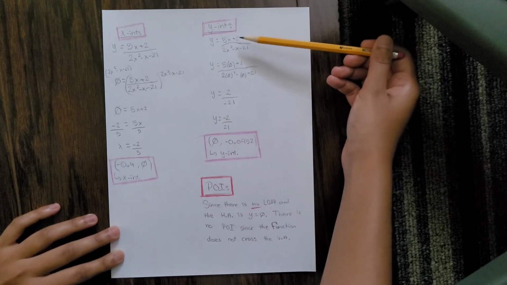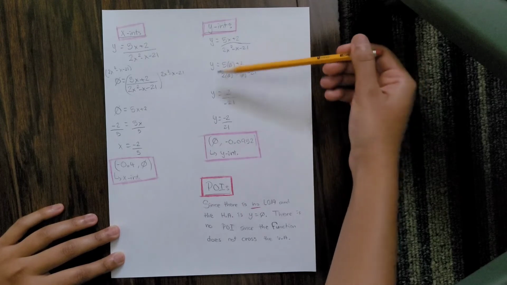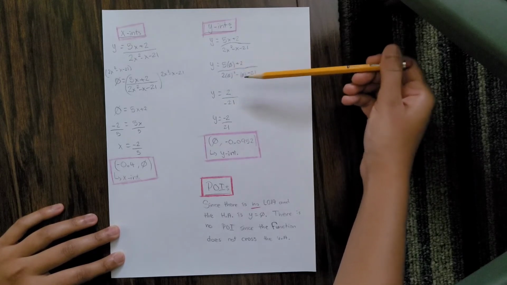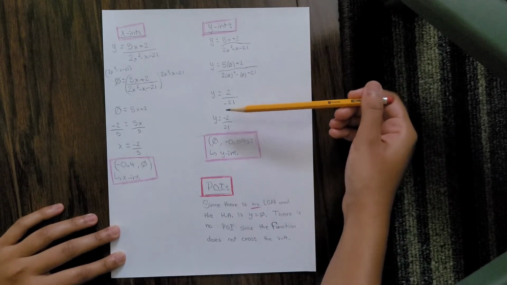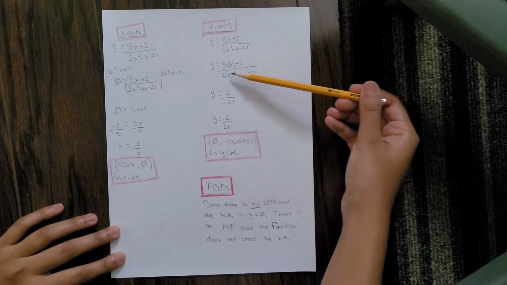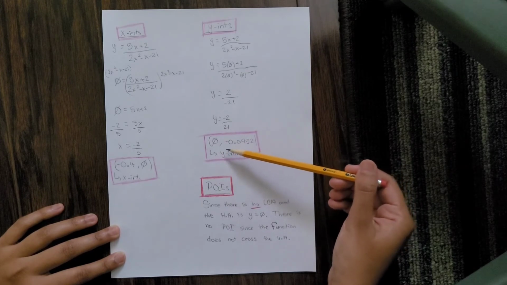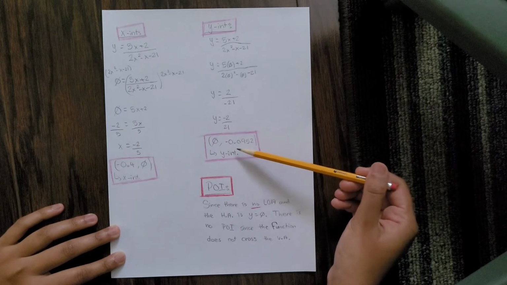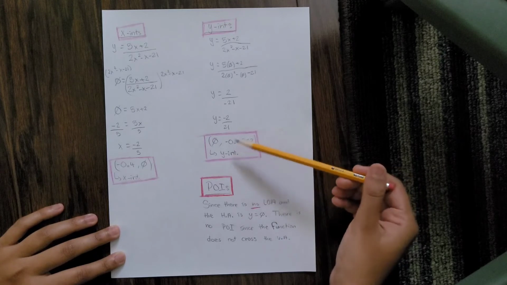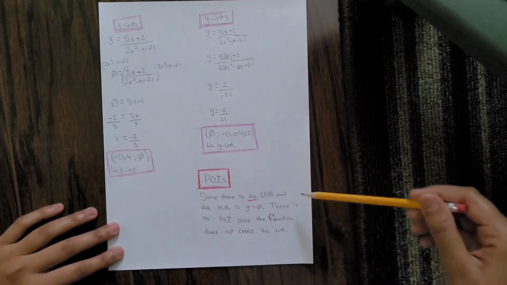Now for the y-intercept, we need to set x to 0. So I have my function, I set x to 0, and solved, and I got a y value of negative 2 over 21. Since we subbed in 0 as our x value, when x is 0, y is about negative 0.0952, which is our y-intercept. Now, we need to find our point of intersection.